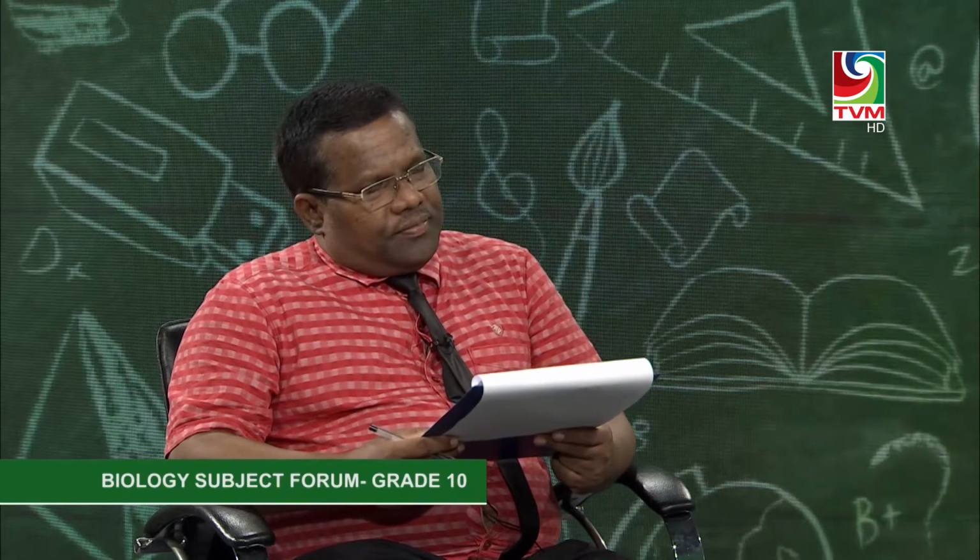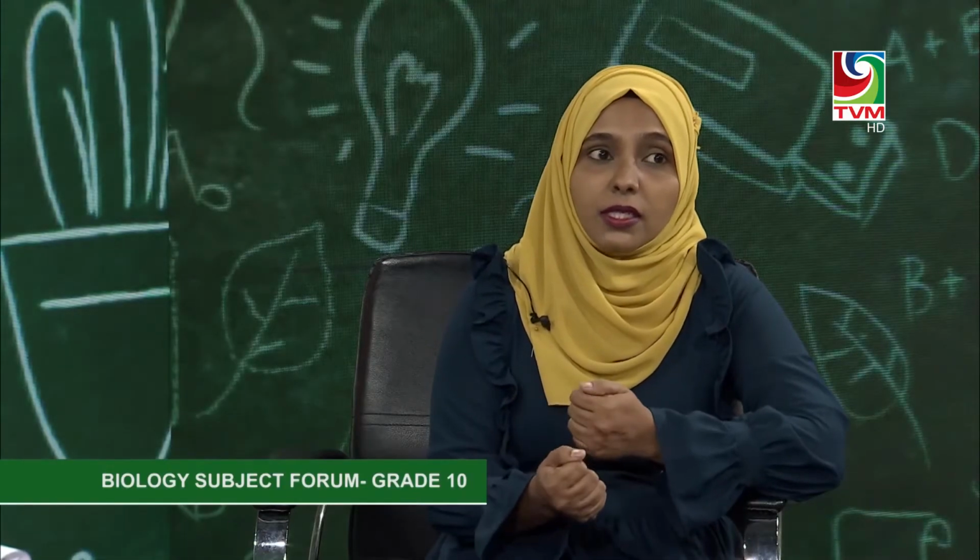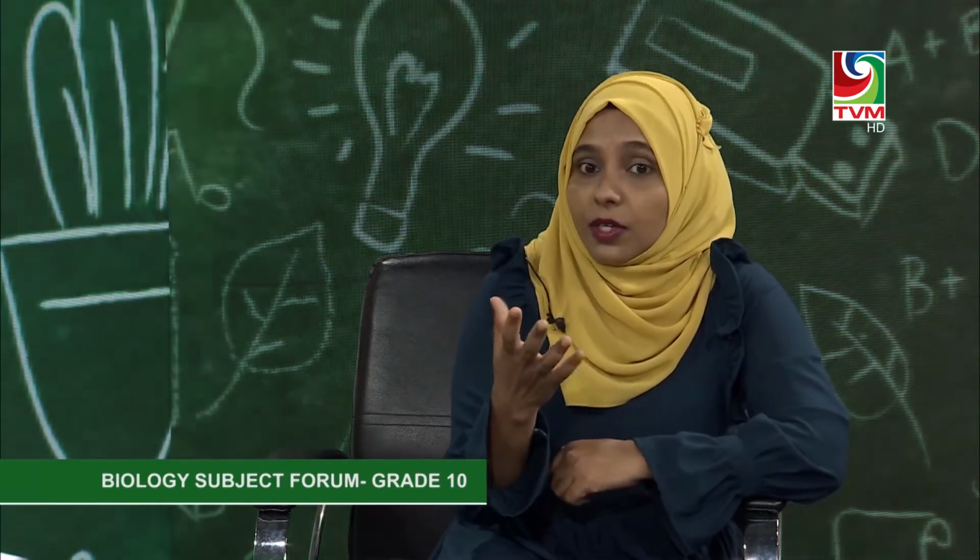Since you have started with the eye, some of the students have doubts in accommodation of the eye also. Accommodation is actually the ability of the lens to change its shape according to the distance the person is viewing. For example, if you are looking at a faraway object, something happens to increase the focal length of the lens so that we can see the object clearly.